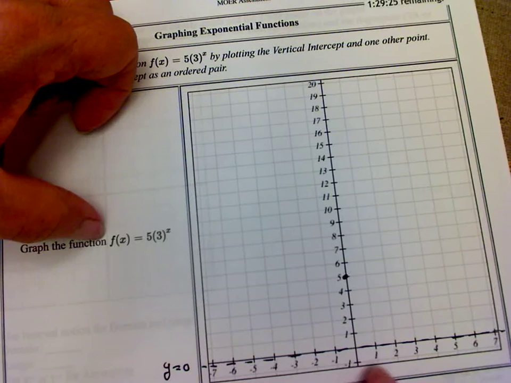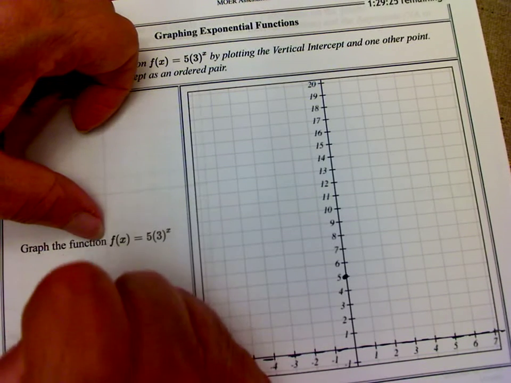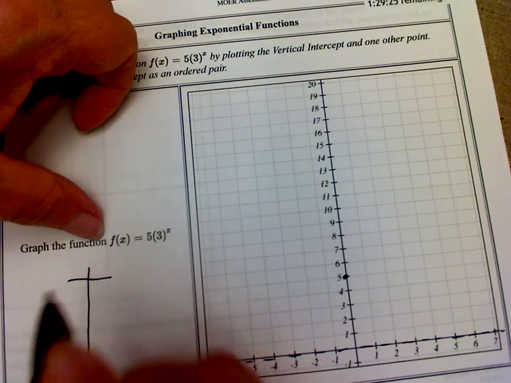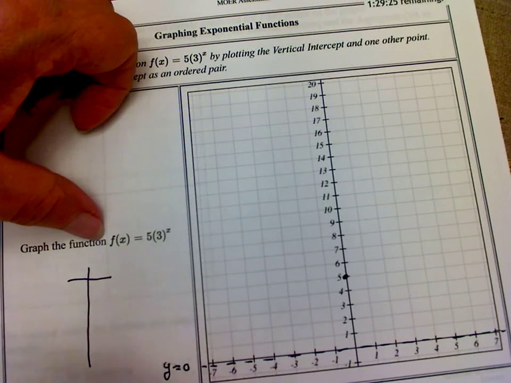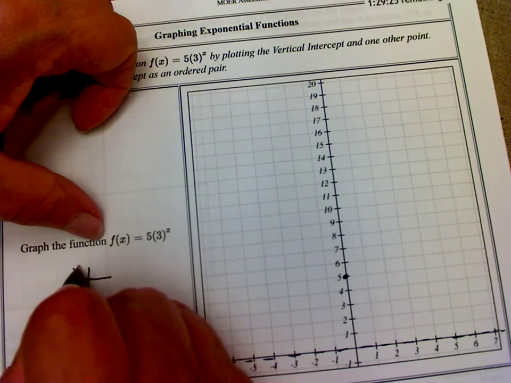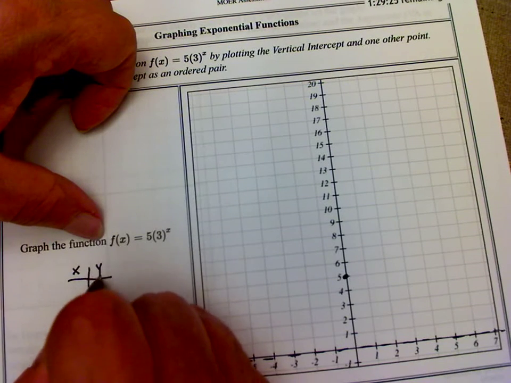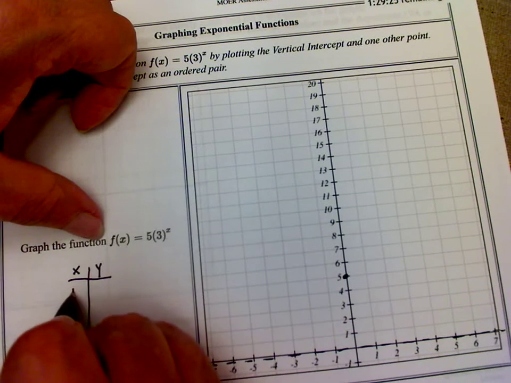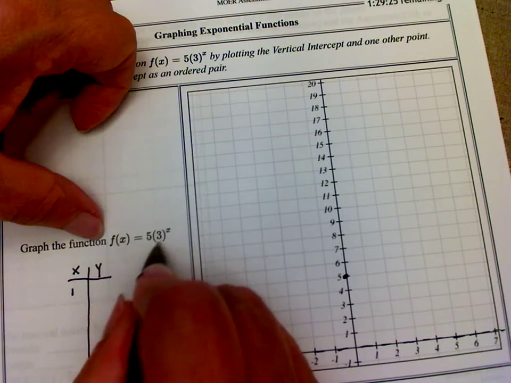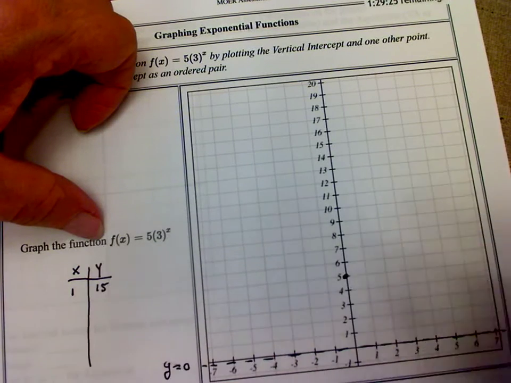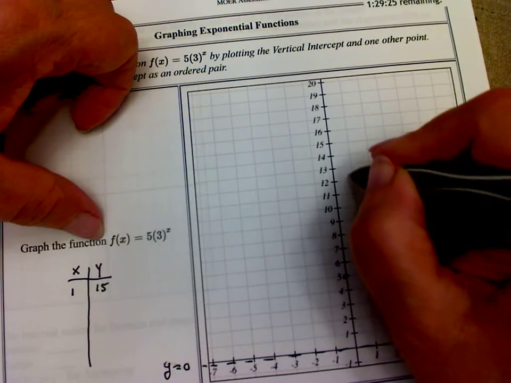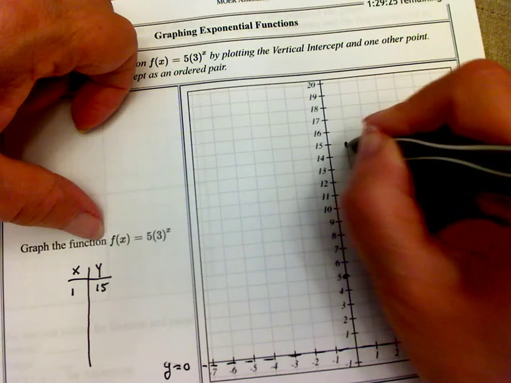Now I'm going to pick a coordinate point. So I'll just do a little T-chart. You only needed a second coordinate point when you used the grapher. And if x is 1, that's 5 times 3, that's 15. So 1 is going to be 15.